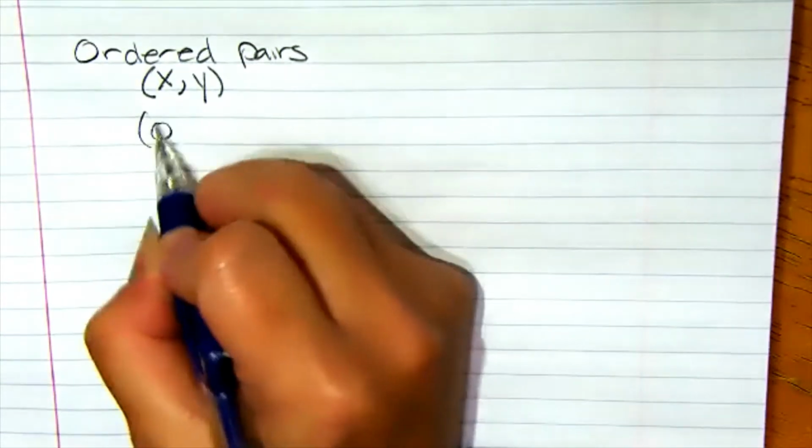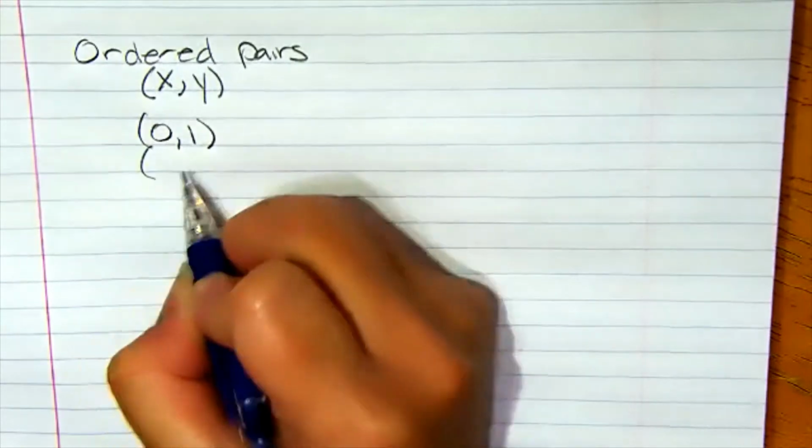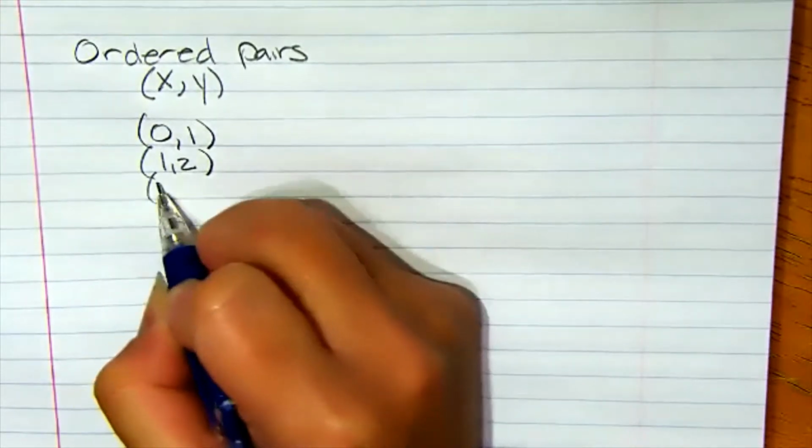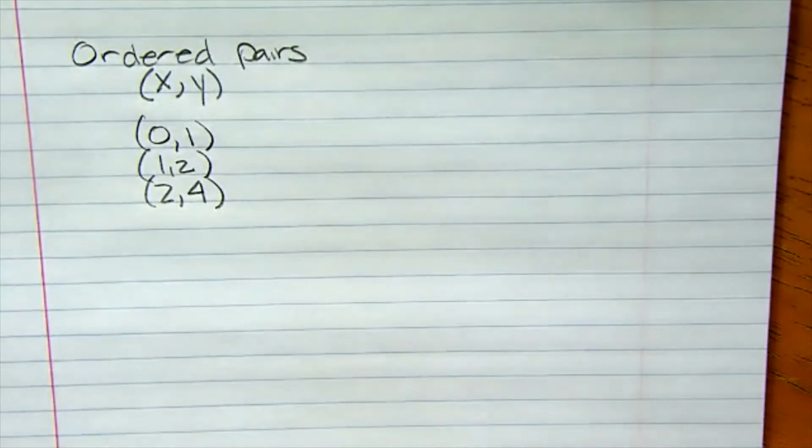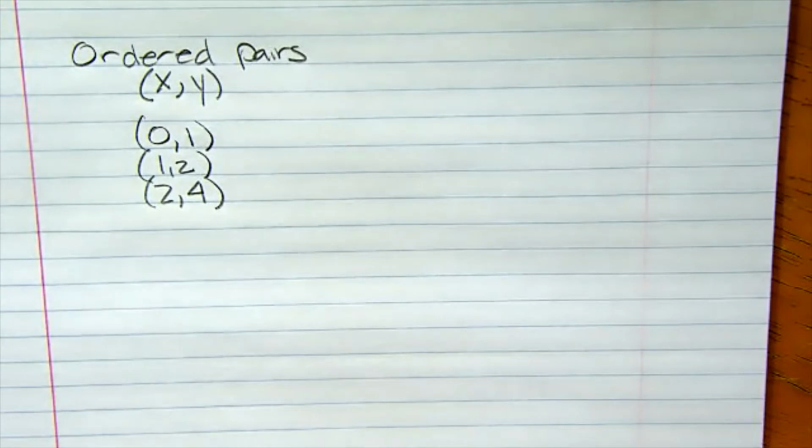So the book is going to give us a set of ordered pairs: (0, 1), (1, 2), (2, 4). And they're going to ask us to create a mapping diagram of these ordered pairs. Okay, create a mapping diagram of the ordered pairs.